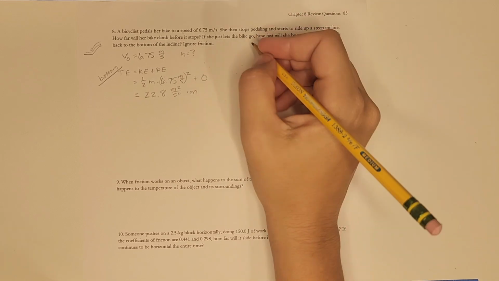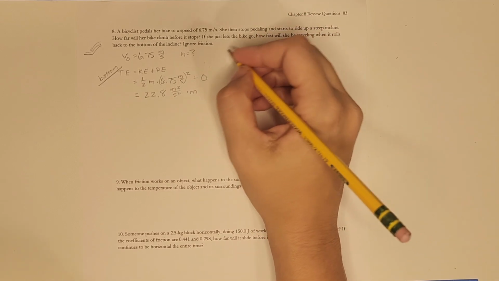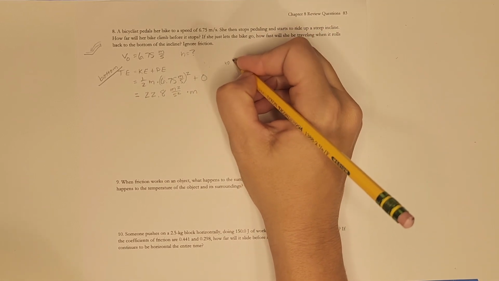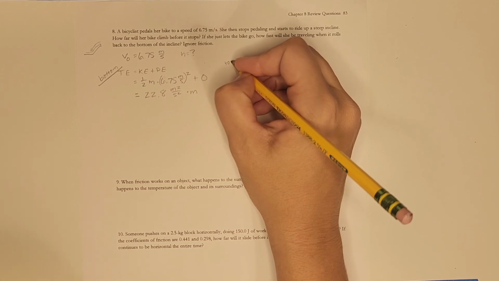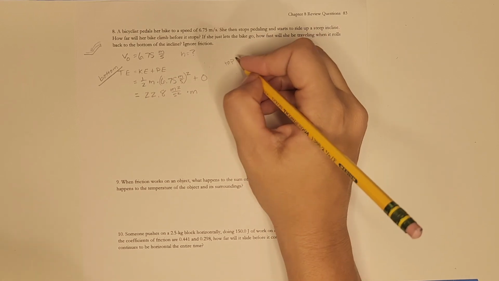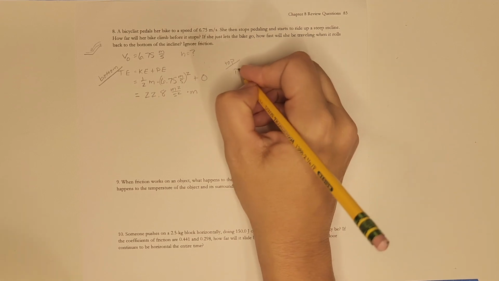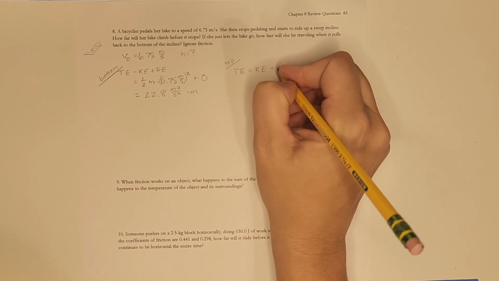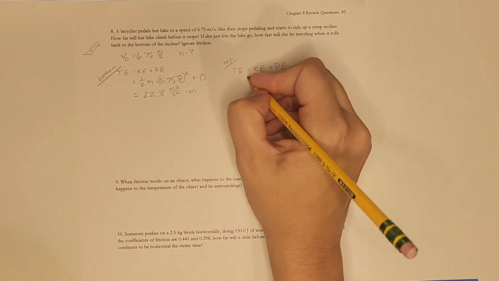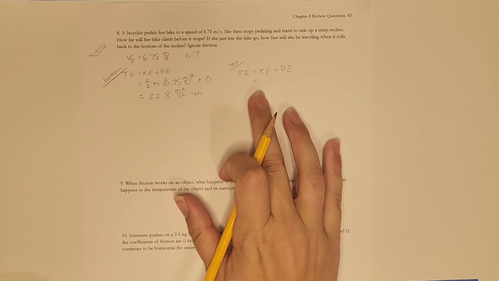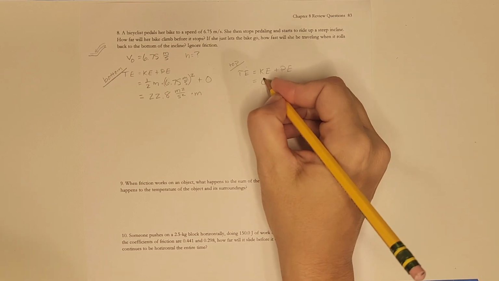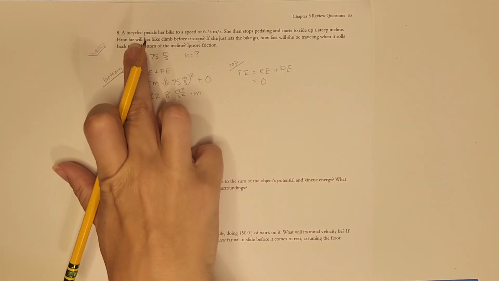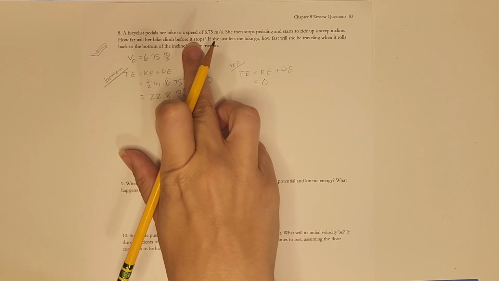So now let's do what that total energy is at the top. Total energy equals kinetic energy plus potential energy. So our kinetic energy at the top is going to be 0 because our question is asking how far will it climb before it stops.